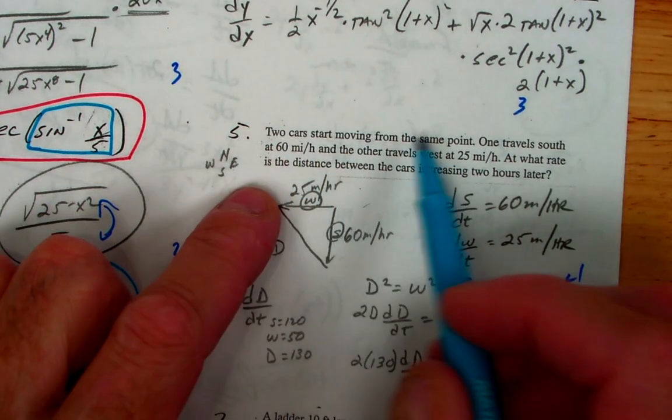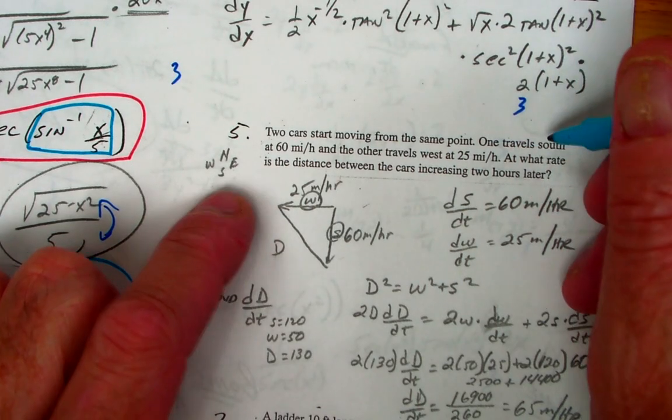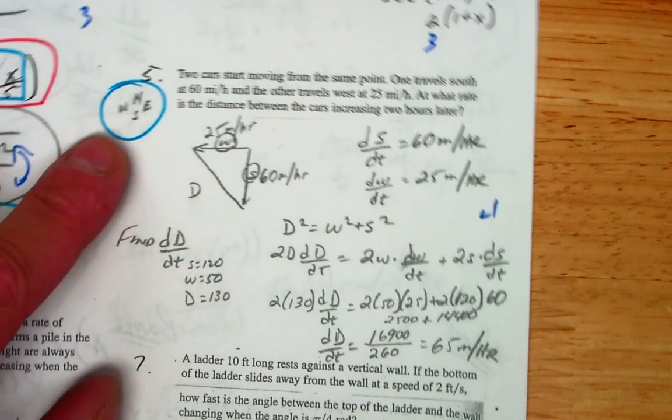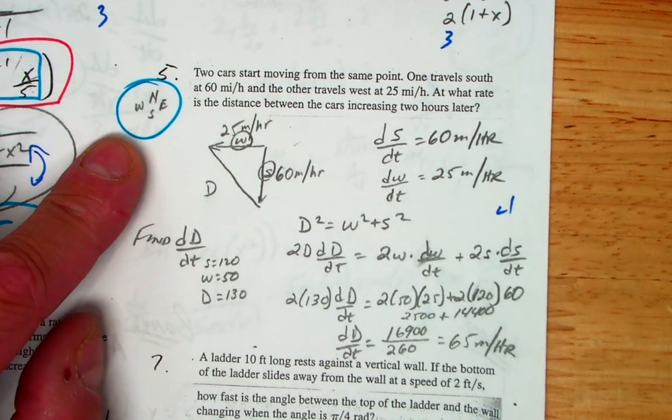Two cars start moving from the same point. Okay? One travels south. Okay, first thing you'll notice is I've got to do this, never eat shredded wheat, all the time. I have to write that somewhere.